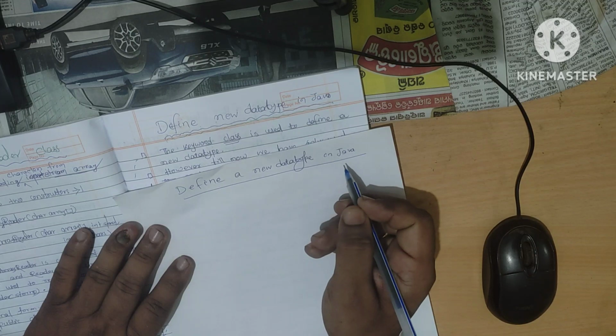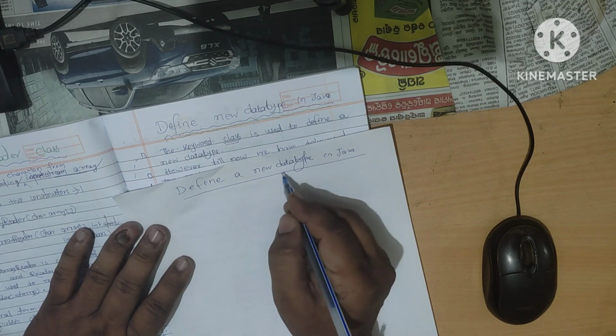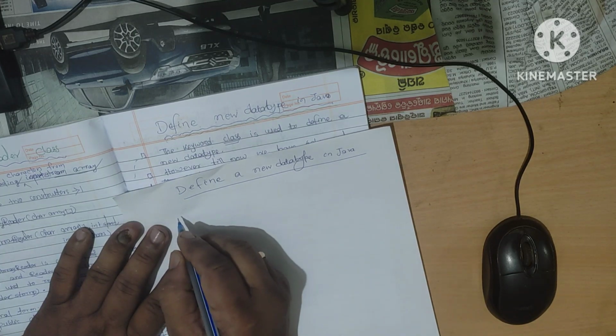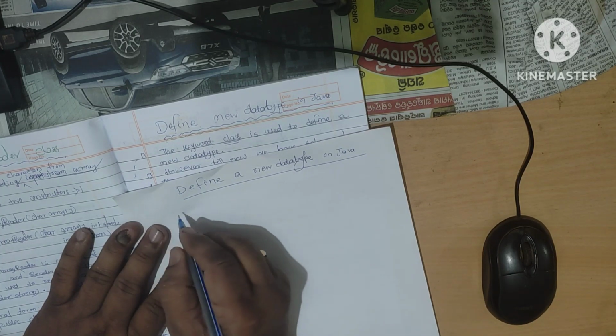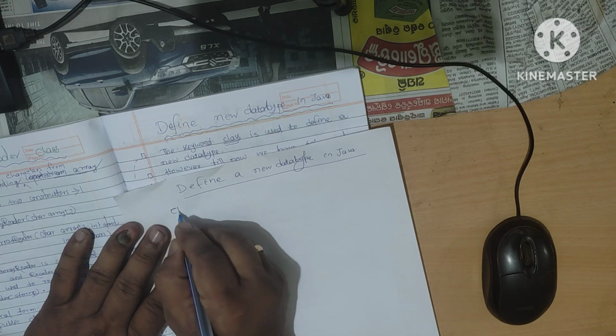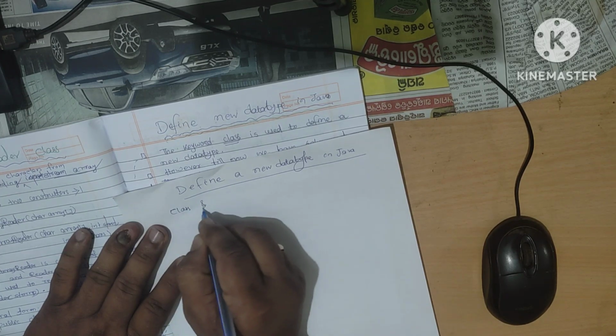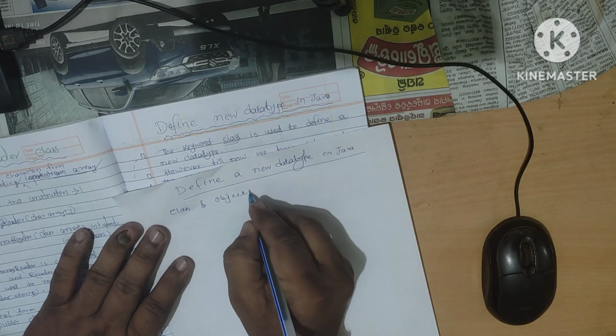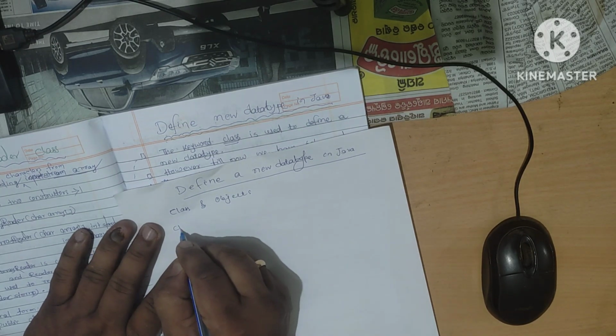Before understanding how to define a new data type in Java, we already discussed the concept of class and objects. What is a class?